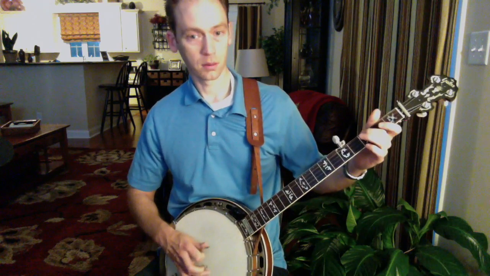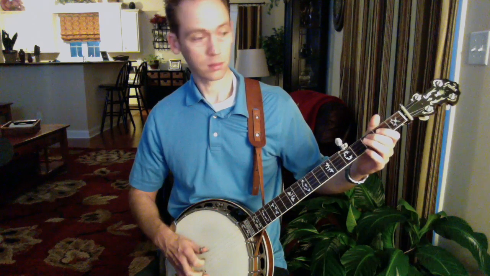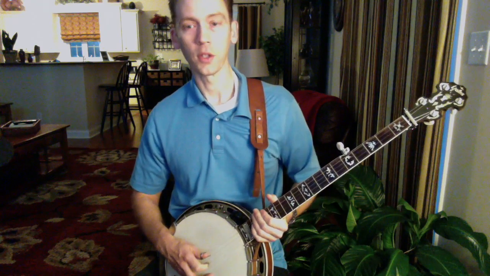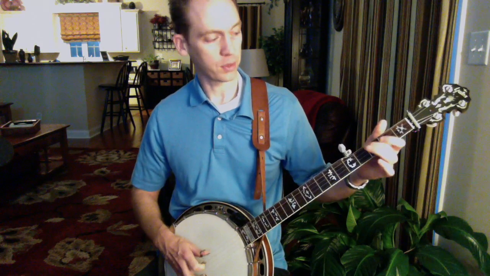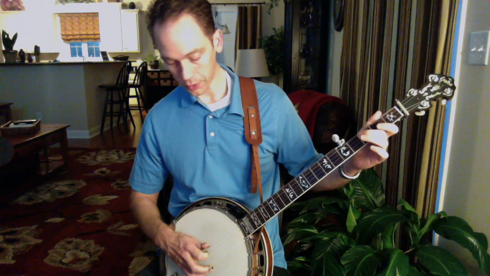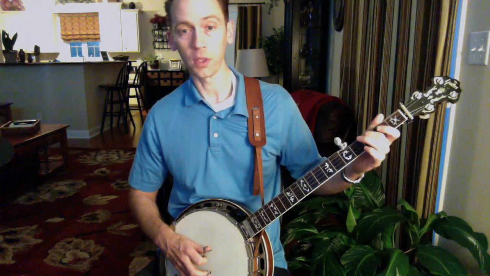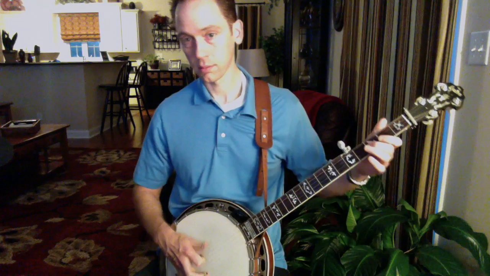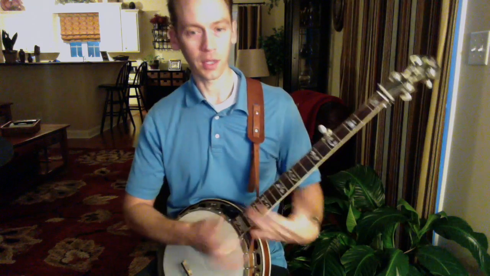Go to the slide or whatever, but it's what you do to get to that 3rd fret. You start on the thumb, so you do a little thumb index action before you start the lick. I think it sounds really good to lead you into it.